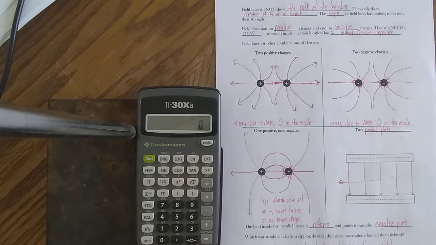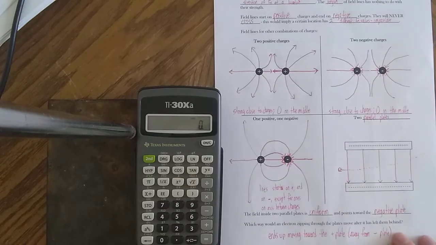When we come back, we'll talk about how to actually calculate an electric field, but for right now we just need to get these fields drawn and talked about. If you have any questions on this, please let me know, because I know this is a challenging topic.